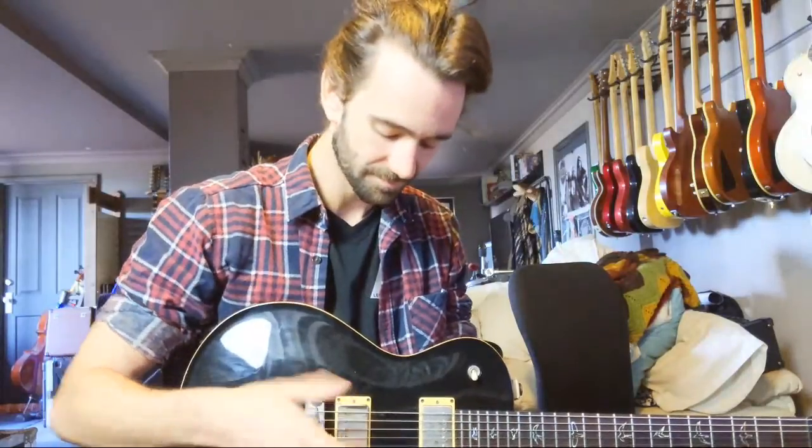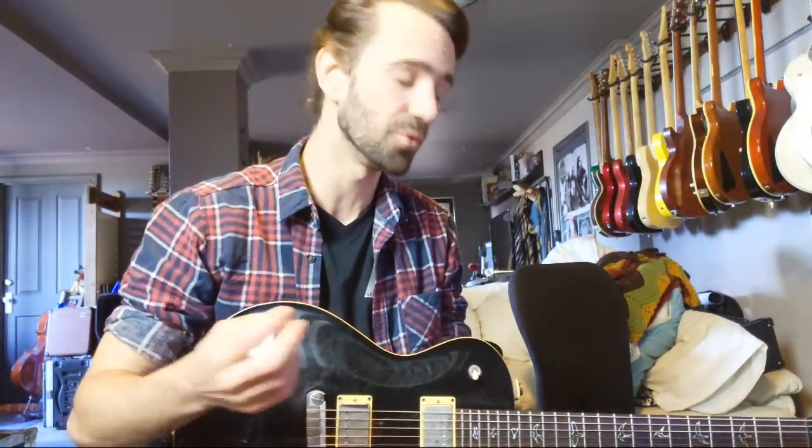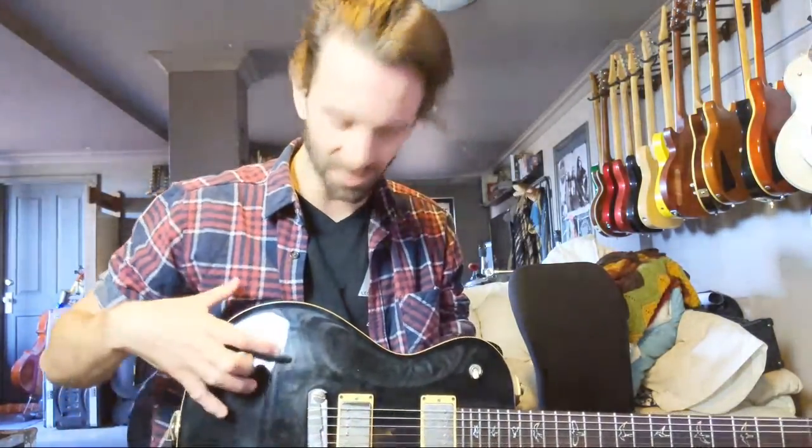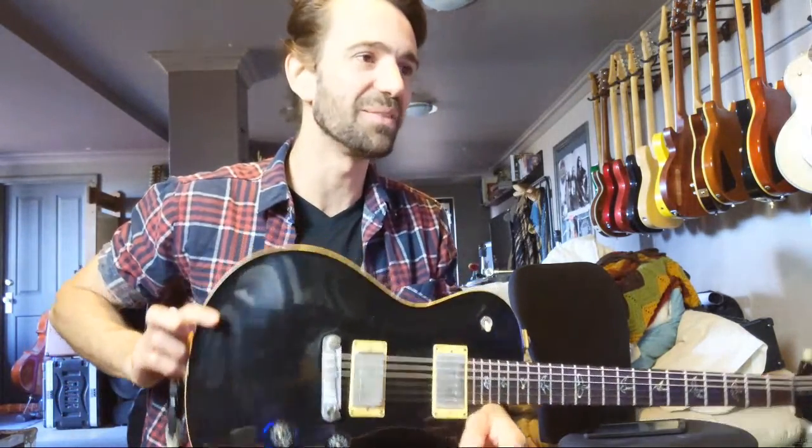So these are the stock pickups in here, which I think are just called SC245s. This guitar's from 2008. Can you see all the filth on here as well? I haven't cleaned this yet.